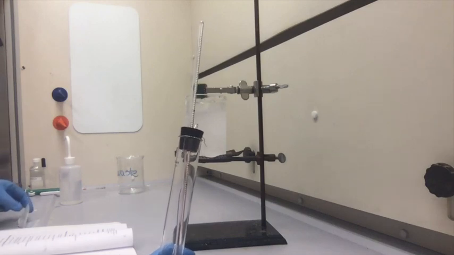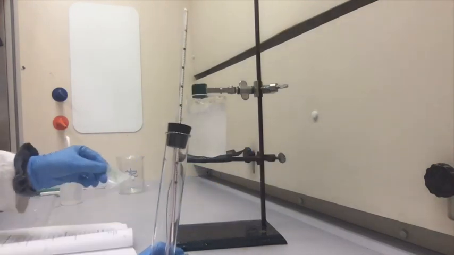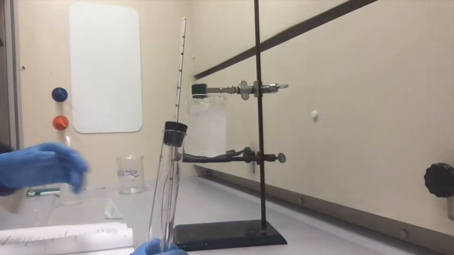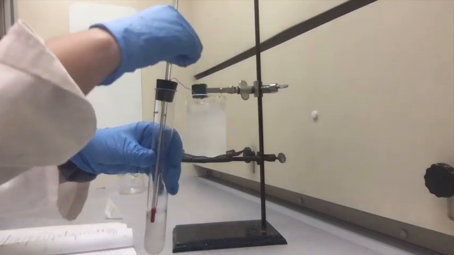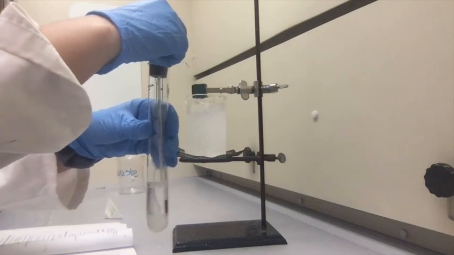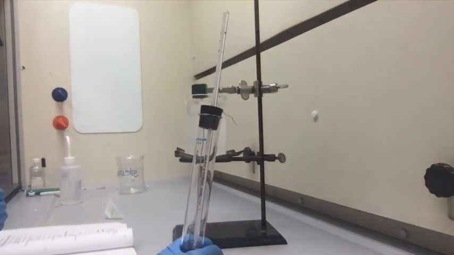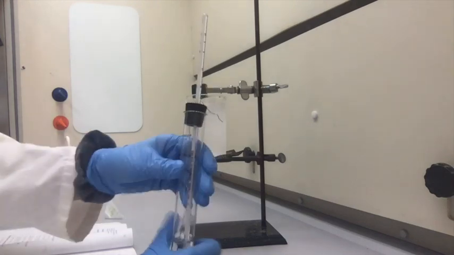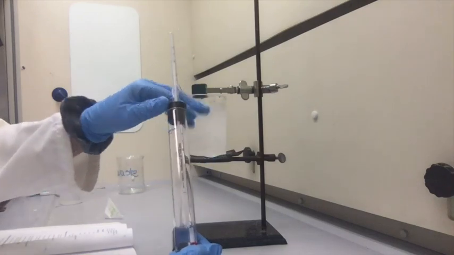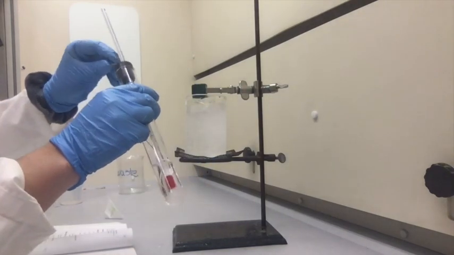And then I'm going to go ahead and add sample 2 into the test tube. So as you can see, it's starting to melt.